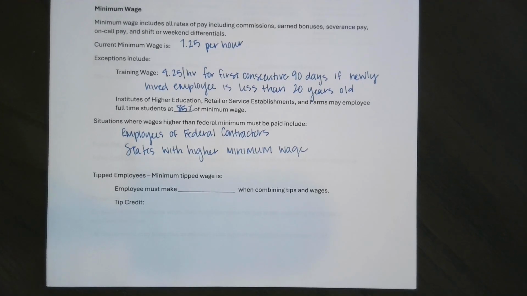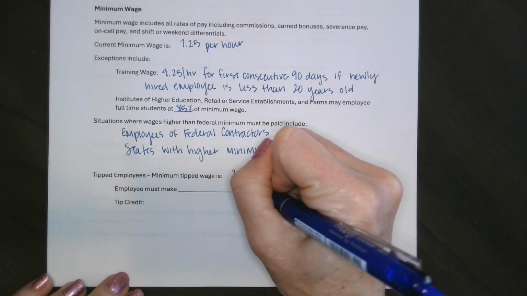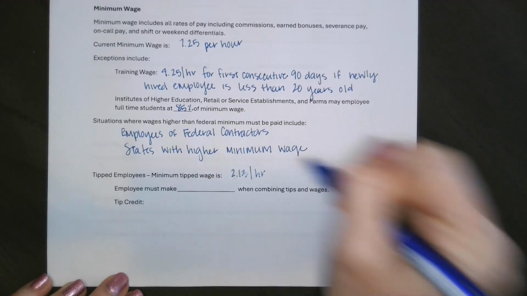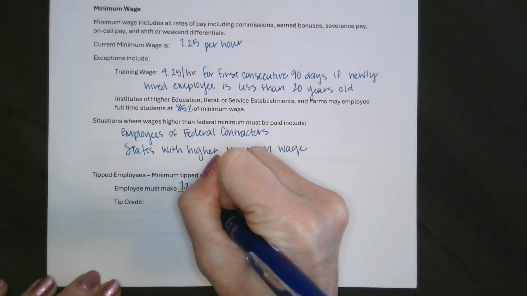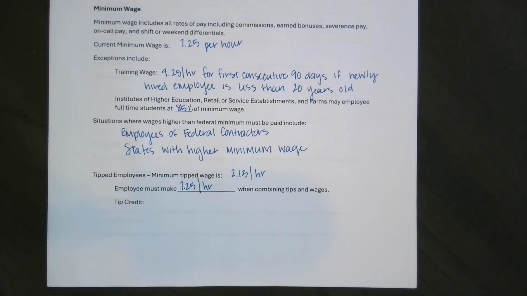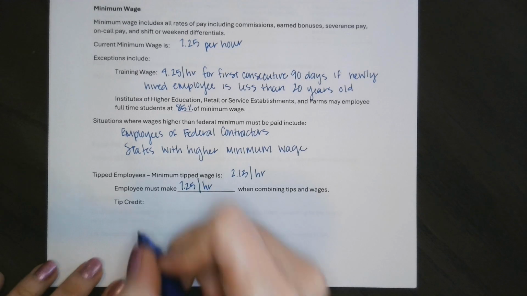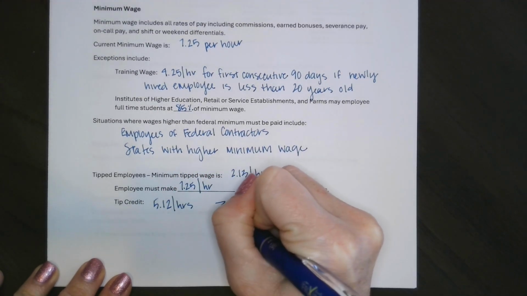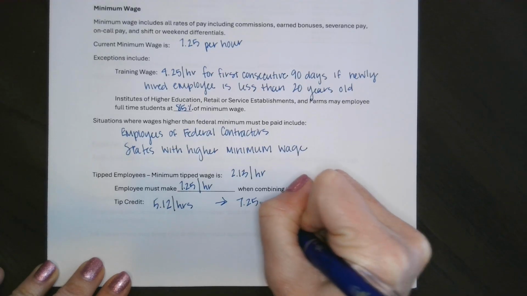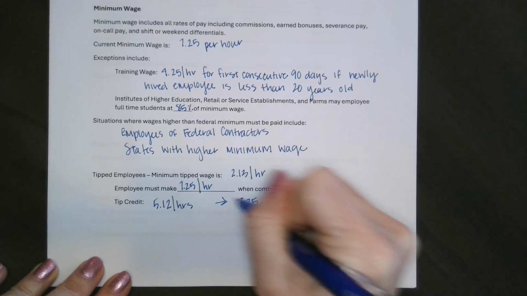For tipped employees, the minimum tipped wage is going to be $2.13 per hour. The employee must make $7.25 per hour when combining tips and wages. This accounts for the tip credit, which is $5.12 per hour. Basically, that's just $7.25 minus $2.13.